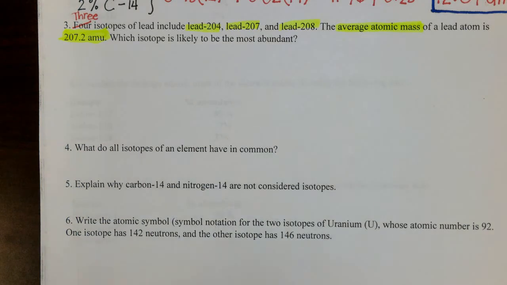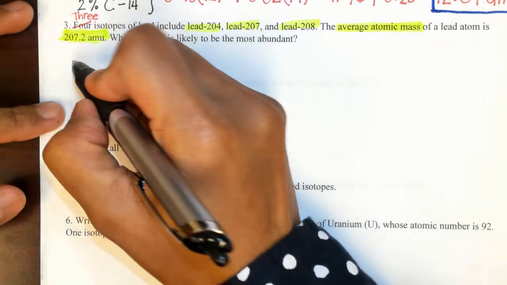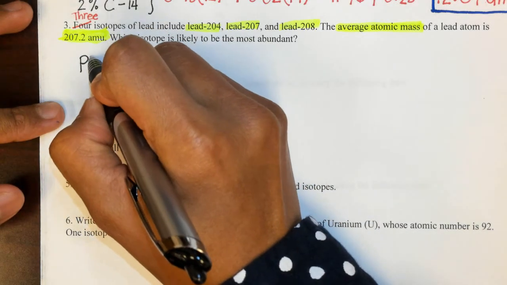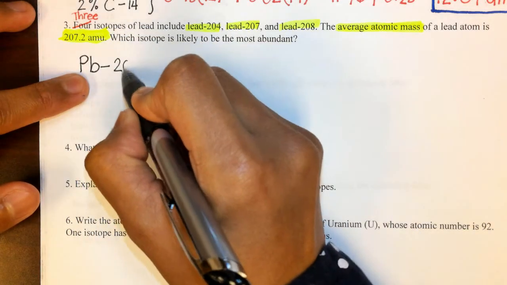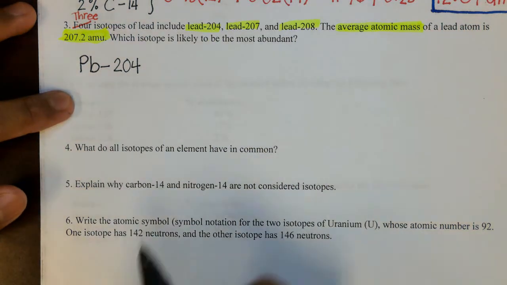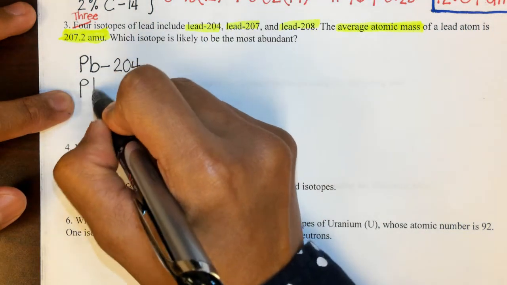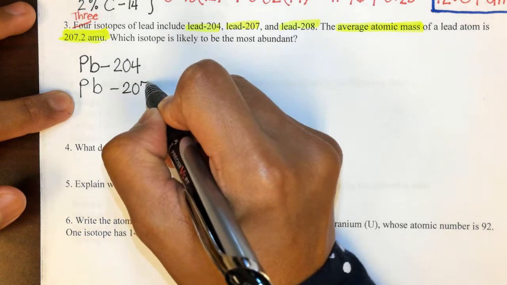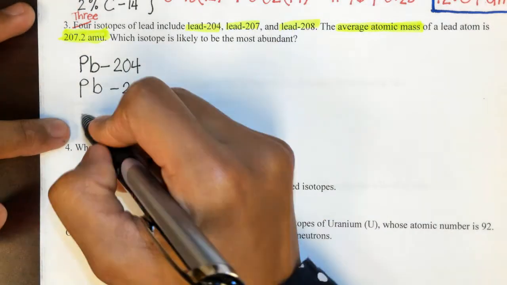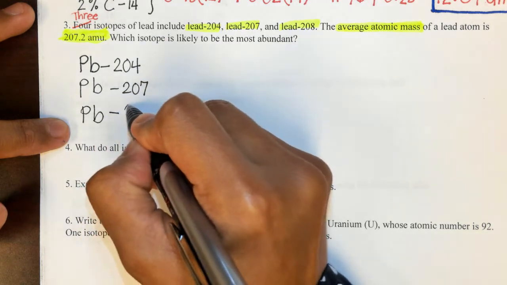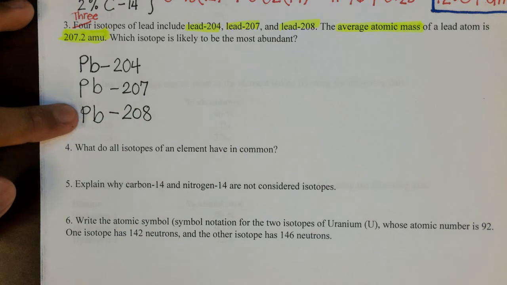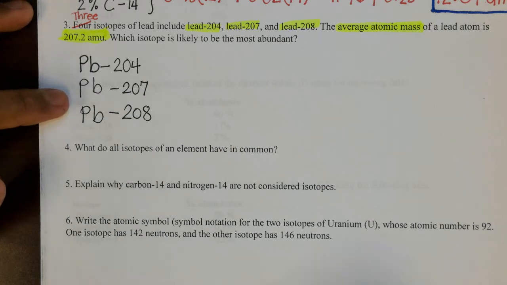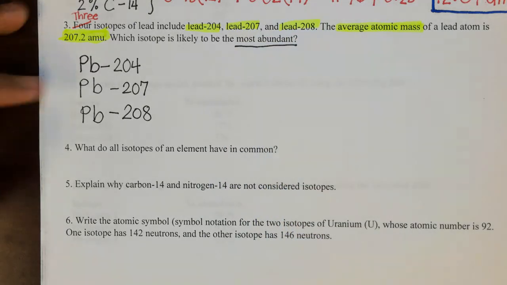So let's dissect the statement and put our given on paper. So 3 isotopes. We have lead. I will use now the symbol of lead, which is Pb. So lead is Pb dash 204. The second isotope is lead 207, so Pb 207. And the third one is lead 208, so Pb dash 208. So these are the 3 isotopes of lead. Then the question is saying, I will choose which of the 3 is the most abundant.